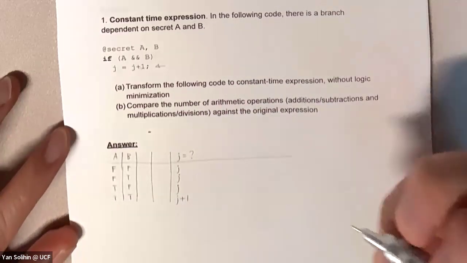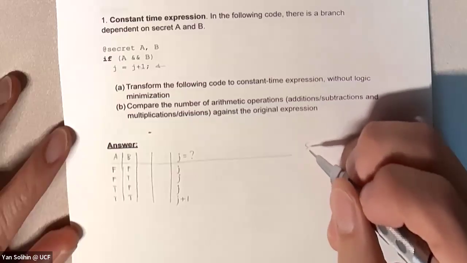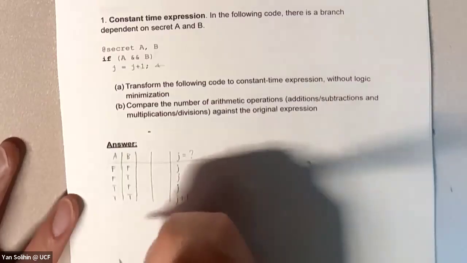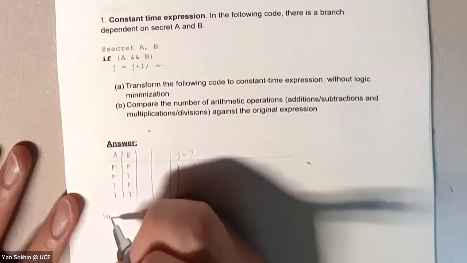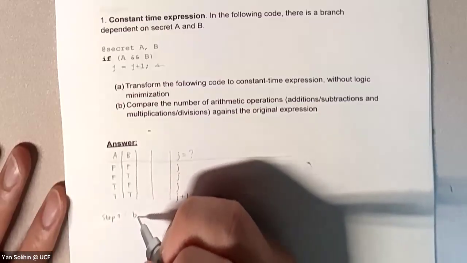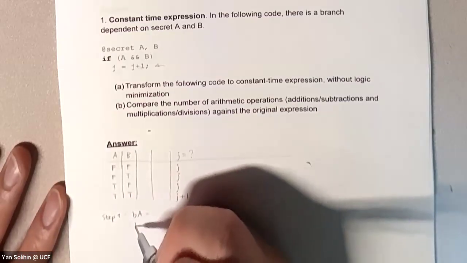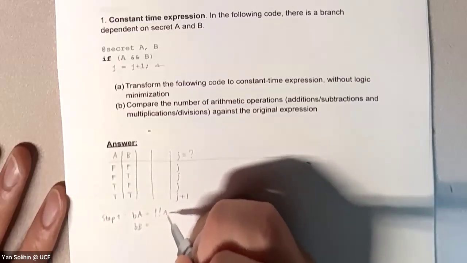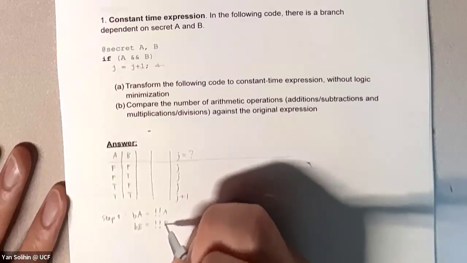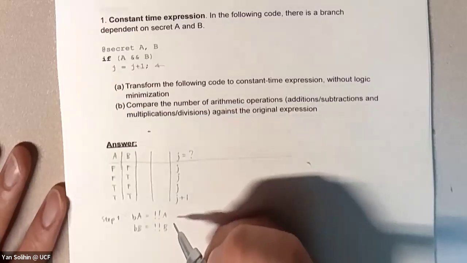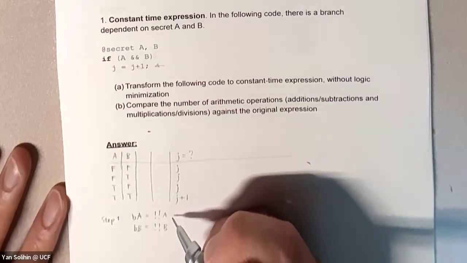And then in step 1, for creating the code, let me just write it here at the bottom. We introduce new secret variables, BA and BB, obtained by not A and not B. What's the meaning of the not?